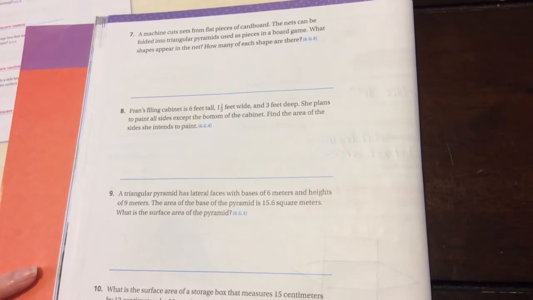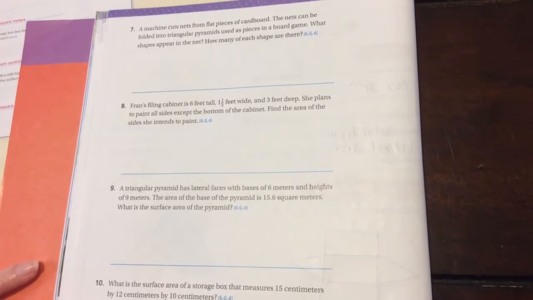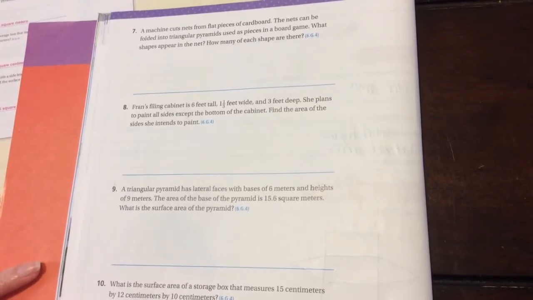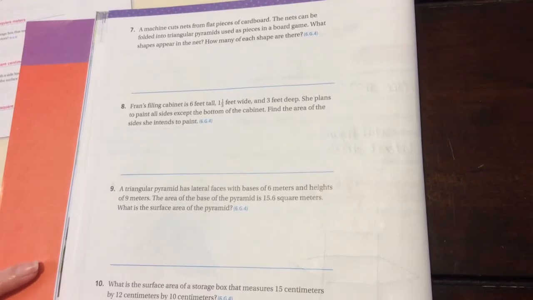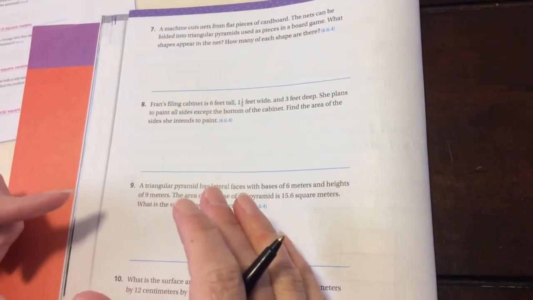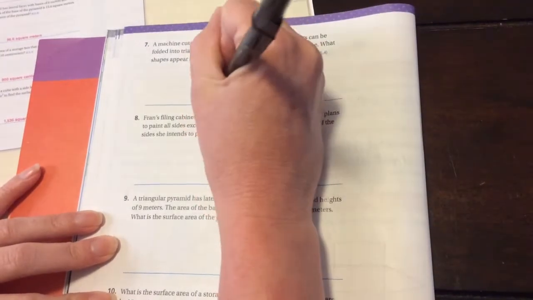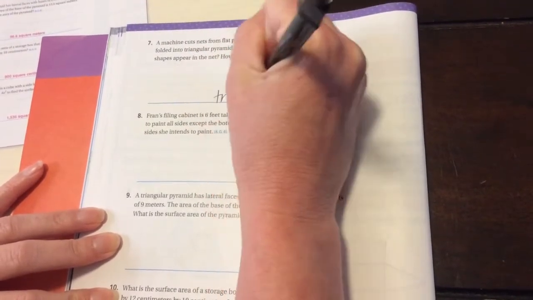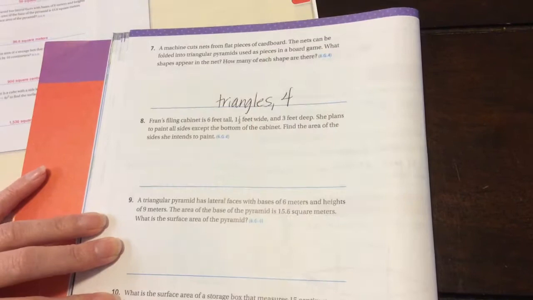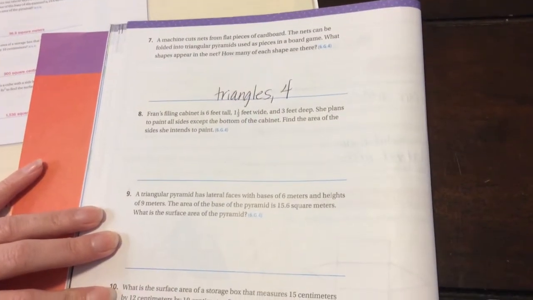So number 7 says, a machine cuts nets from flat pieces of cardboard. The nets can be folded into triangular pyramids, used as pieces in a board game. What shapes appear in the net and how many of each shape are there? So if it's a triangular pyramid, it has a triangular base plus 3 triangular sides. So everything would be triangles. And altogether there would be 4 triangles because the bottom and the 3 sides.